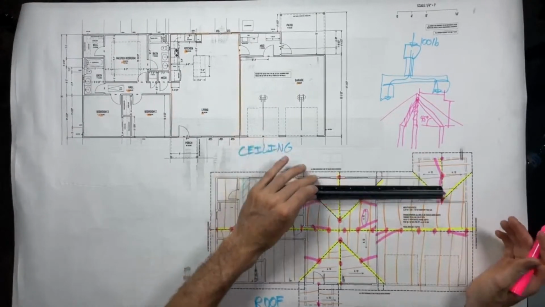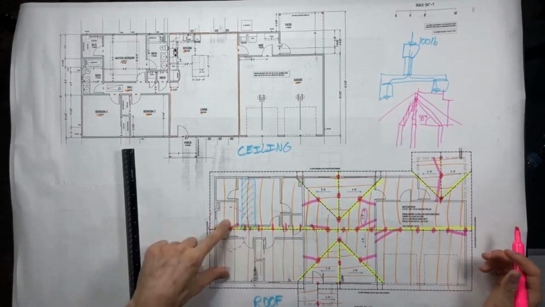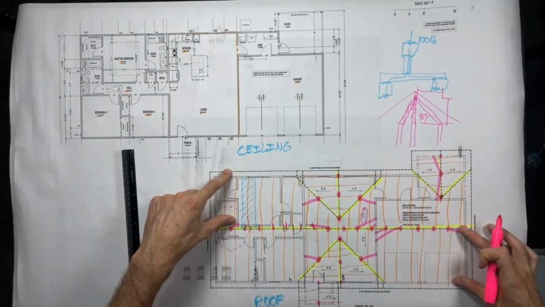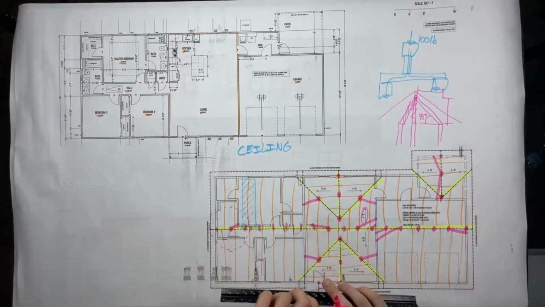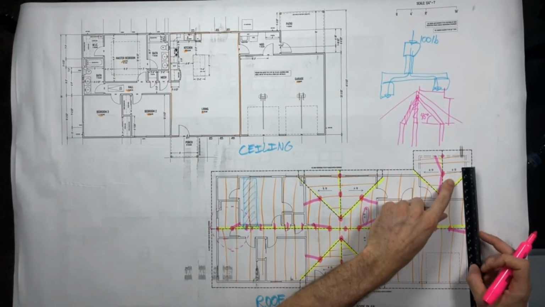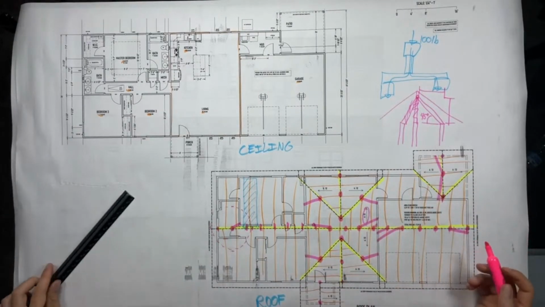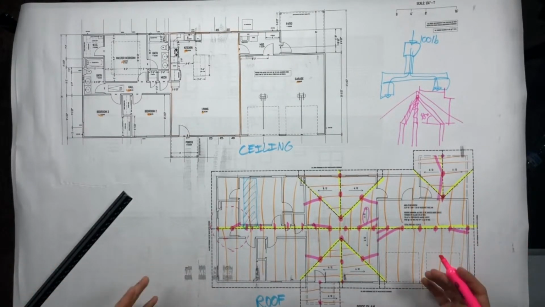Valley to ridge is 10 feet max. So it looks like the only spots I'm going to need this extra support are here, here, here, and here. Let me check this. If I'm down here in the valley, 0 to, yeah, it's pretty close. Okay, so those are the areas I need the extra support.